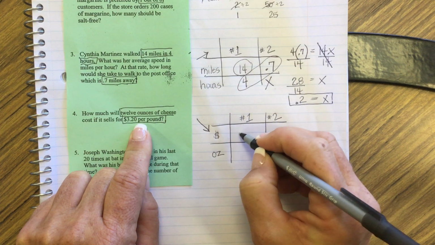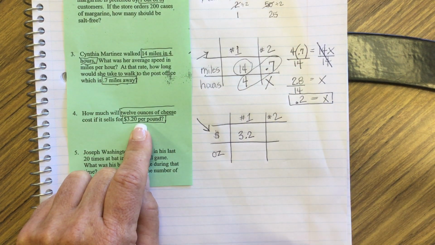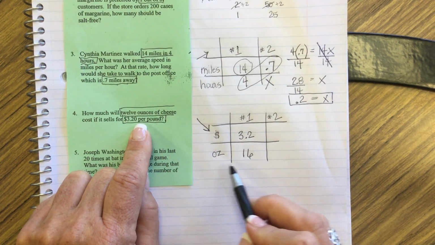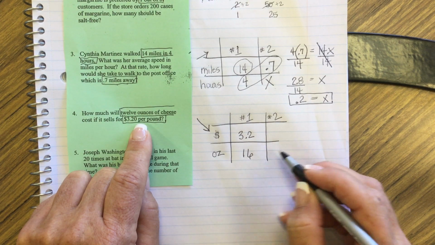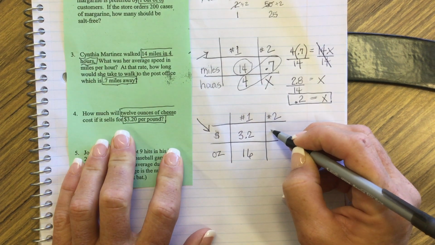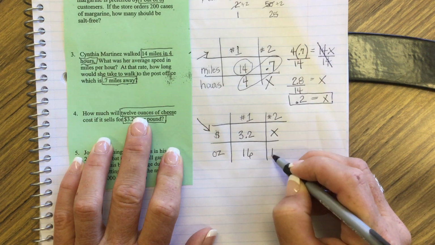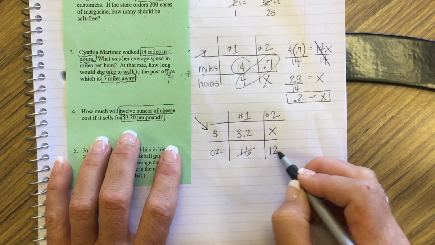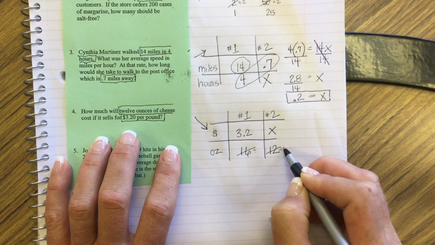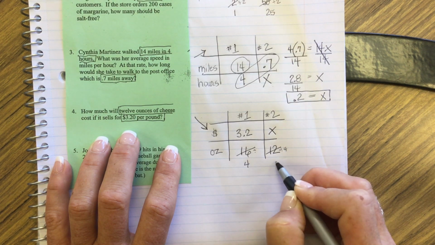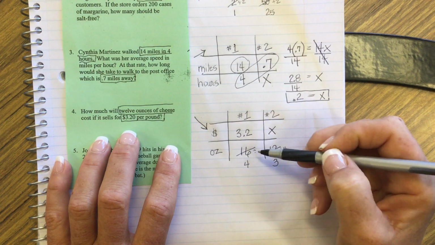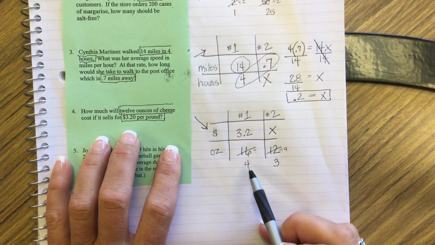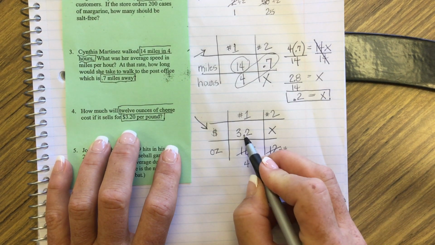Now if it's $3.20 per pound, what is a pound in ounces? 16. Okay, so make sure that you have the same unit. Now I'm looking for how much, that's going to be my variable, for 12 ounces. Okay, can I simplify here? Absolutely. I can divide both of these numbers by 4, and that gives me 4, and it gives me 3. Can I even simplify any more? We could do this, but yeah, you could divide both by 4. We're getting into decimals, okay?